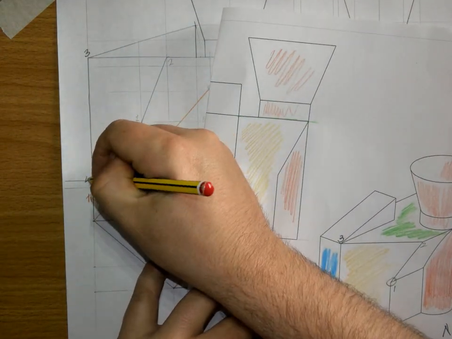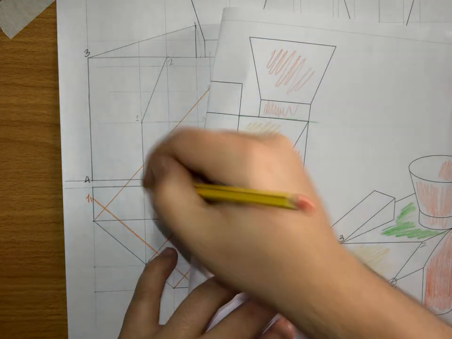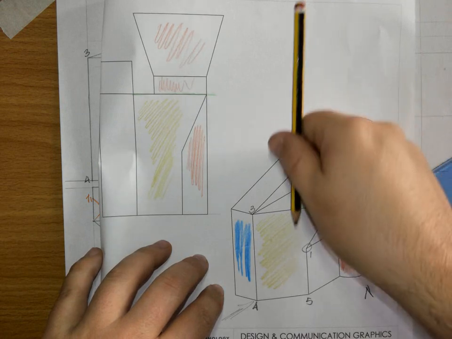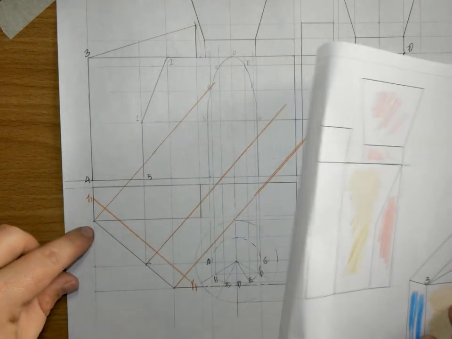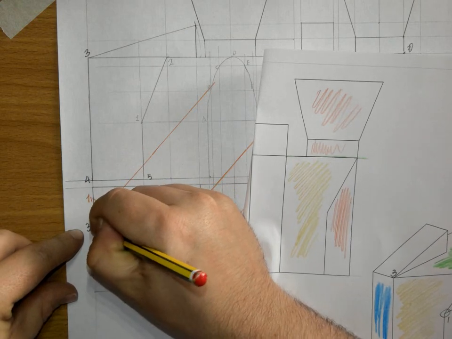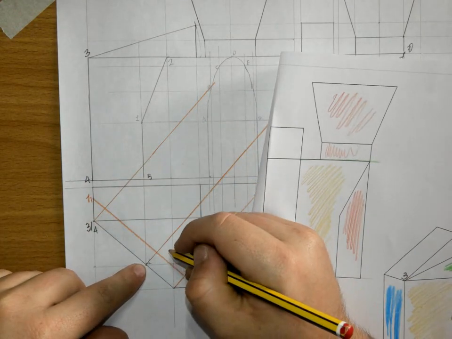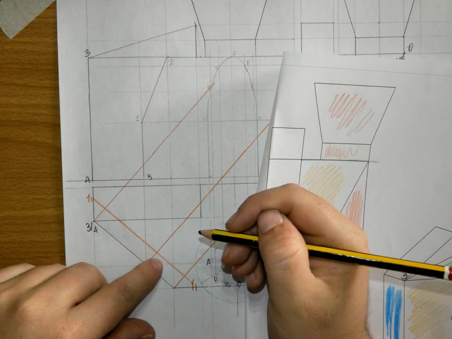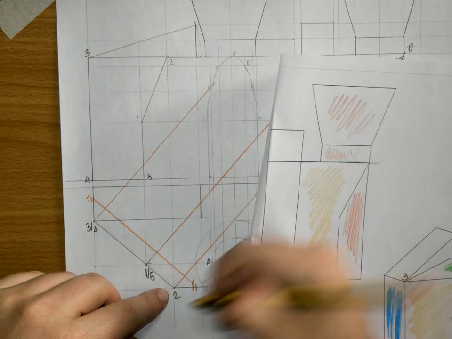Have a go. 4. And this is 1.5. Now, when you look down in plan, how will you see those points? Well, what's this one? 3/4. What's this one? It's 1/5. And this one is 2.